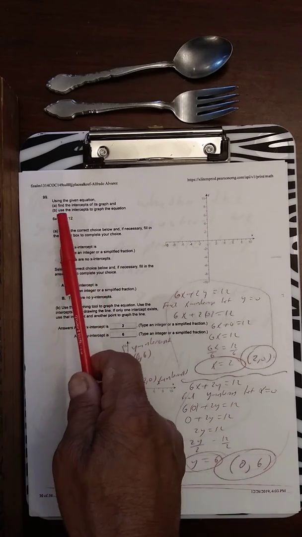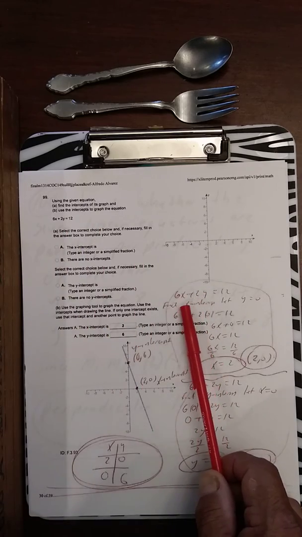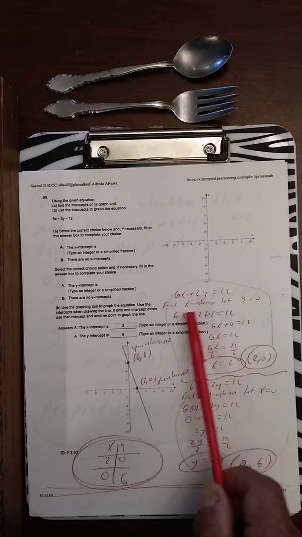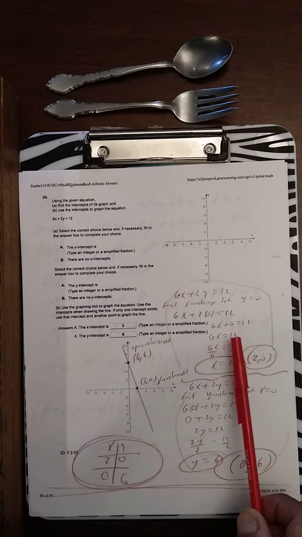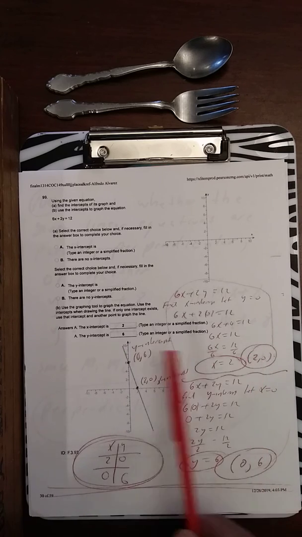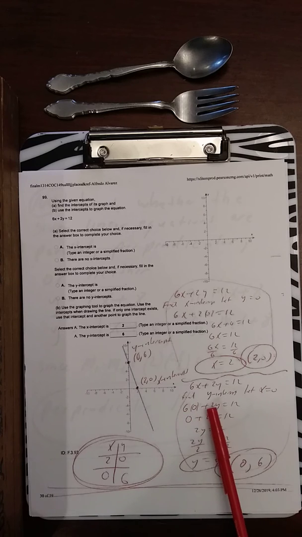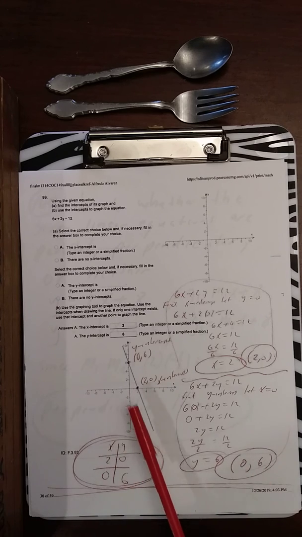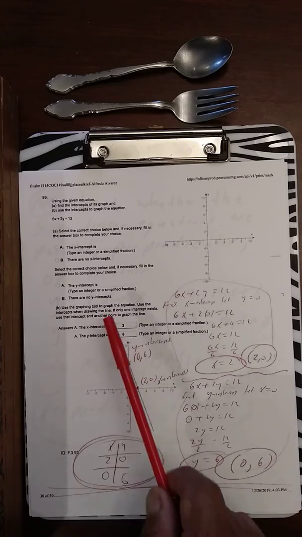This one. Use the given equation. Well, let's solve this. First, let's find the x-intercept. Y equals 0. Put it in there. 6x plus 0. So 6x is 12. Divided by 6, by 6. So x is 2. So 2, 0 is one point. Y-intercept: let x equal 0. 6 times 0 is 0. 0 plus that is that. 2y is this. Divide by 2, divide by 2. So y equals 6. So 0, 6 and 2, 0. Connect the dots. There it is.